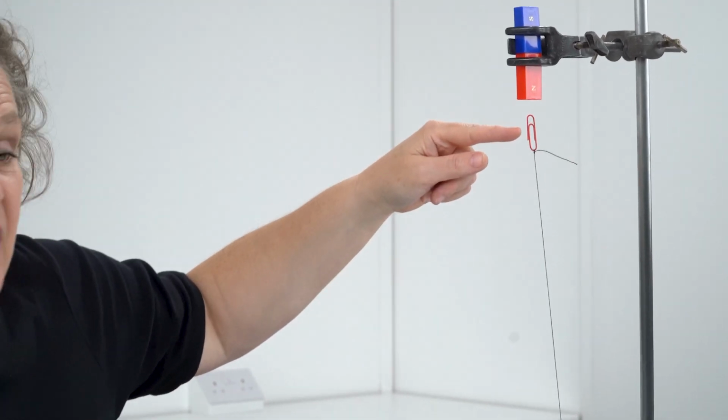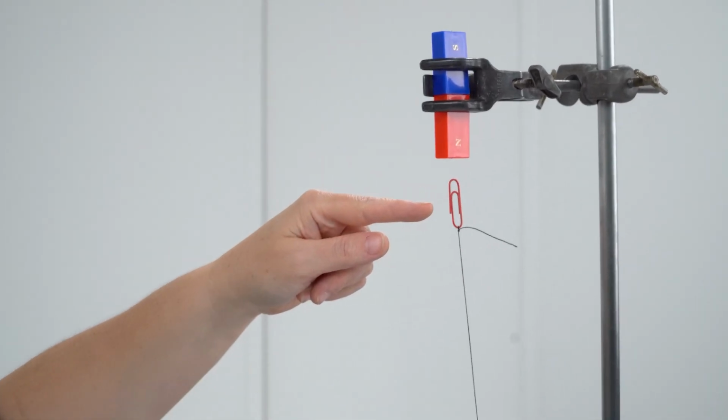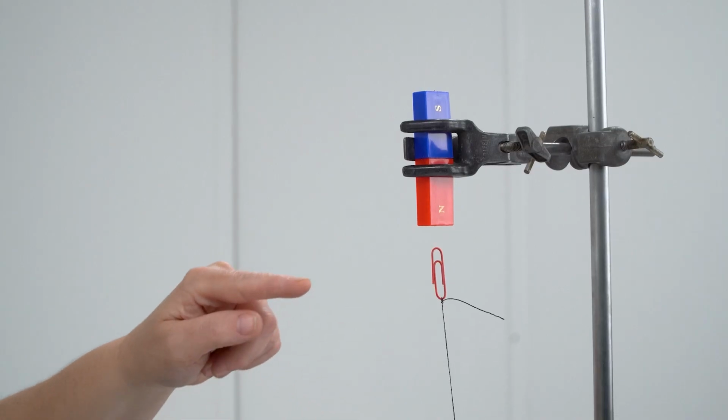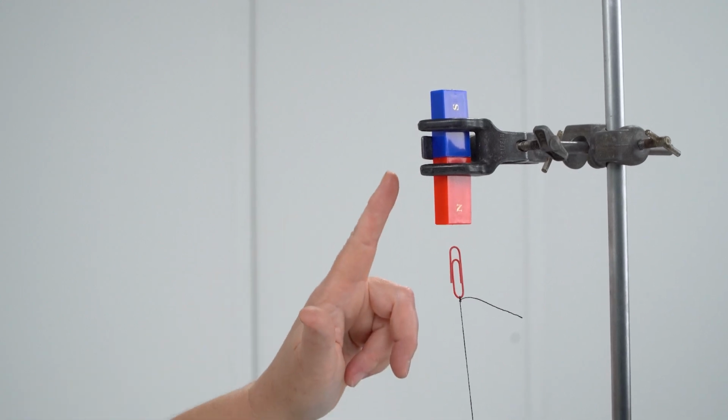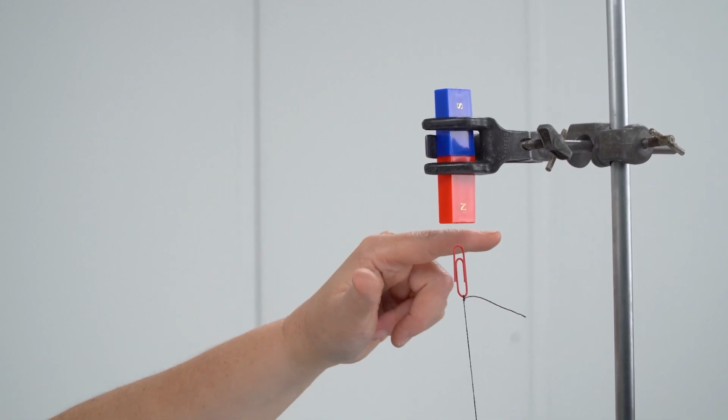A nice thing to show is this floating paperclip here. The paperclip must have balanced forces on it because it's stationary. It's going to have the gravitational force of the earth pulling down on it, also the tension in this thread. So it must have an upward force to balance it, and that is exerted from this magnet, holding it up, pulling it upwards.